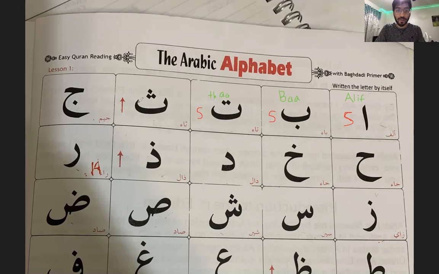Okay, now we have the smiley face with three dots on top. So first we had a smiley face with one dot under, a smiley face with two dots on top, which was ta, and now we have a smiley face with three dots on top like that. And this is tha, tha. So there's two letters that have like an S sound. We have the letter sin, actually there's three. We have sin, sod, and the letter tha.